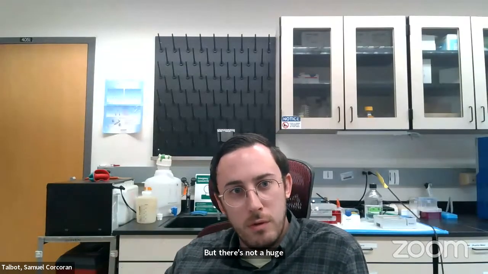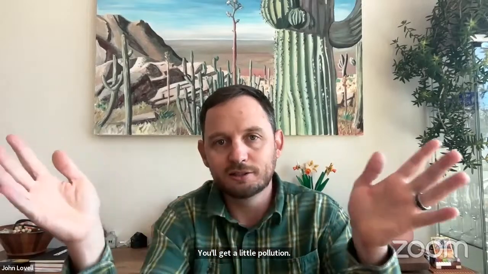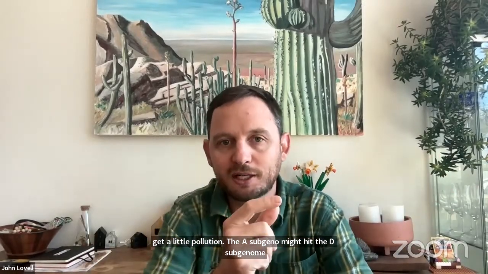Like above 5. Yeah, the reason that you would increase your minimum block size to 10 or 20 or 50 or whatever would be if you're trying to really disentangle 2 extremely closely related whole genome duplications. So if you just run default GENESPACE in maybe cotton, one of these genomes that has very similar subgenomes, cotton's a tetraploid, you'll get a little pollution. The A subgenome might hit the D subgenome once every 1,000 genes or something like that. And so you'll get this little off-diagonal pollution. But as you increase that block size, and we know that all the genomes are super collinear, so you don't actually lose any precision when you increase the block size, but you'll reduce that noise. That's the main thing that you would want to parameterize in the run.